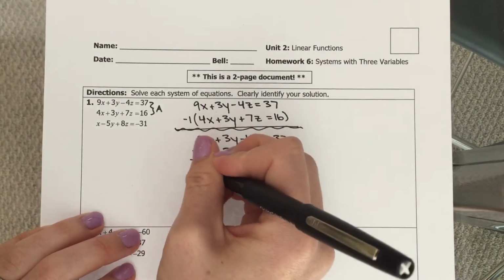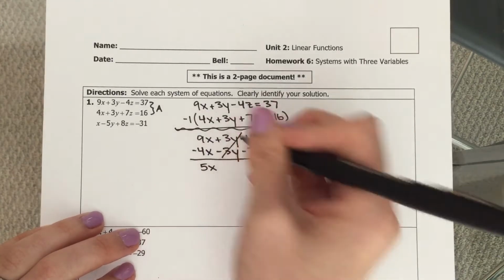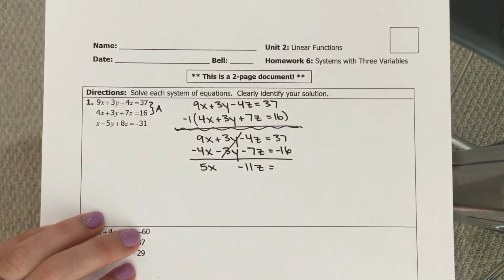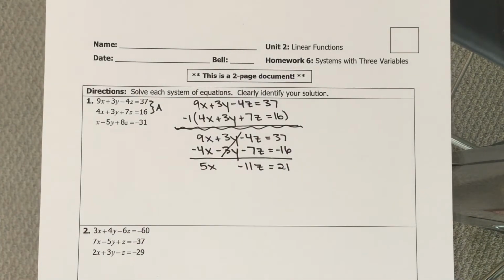Combine up all my like terms. This gives me a 5x. These will cancel. This is a -11z. And then when I subtract these, I end up with 21. So that's the first thing that I get when I eliminate.